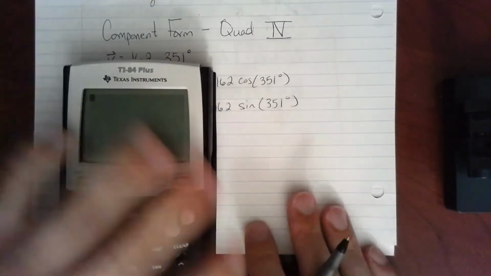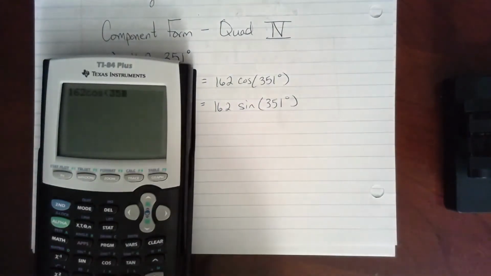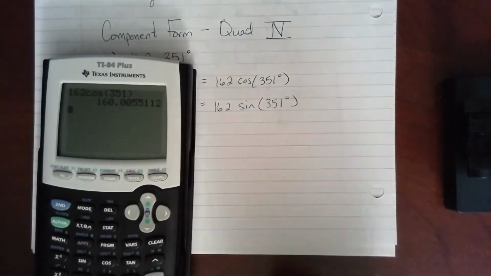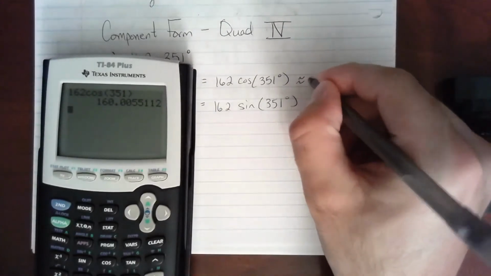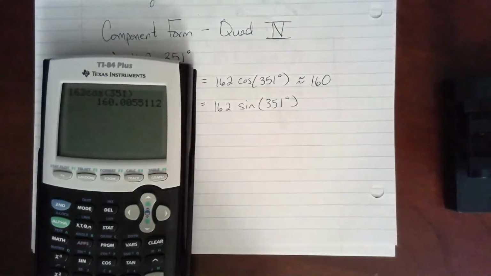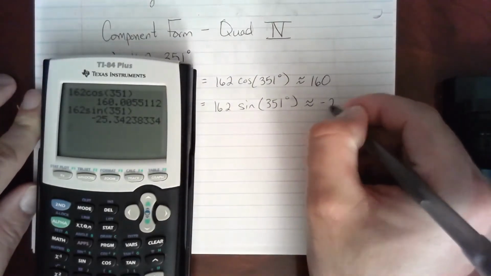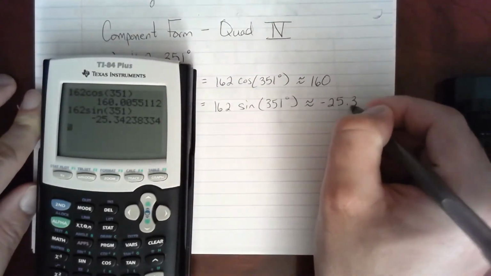We're going to go in and just say that 162 times cosine of 351 equals about 160. That's interesting. It's very nice zeros there to kind of push that. So we'll just write 160 here. And we'll hope that this next one works out in about the same way. And we see, well, it does not, but that's okay. We're going to see negative 25, let's say 0.3.